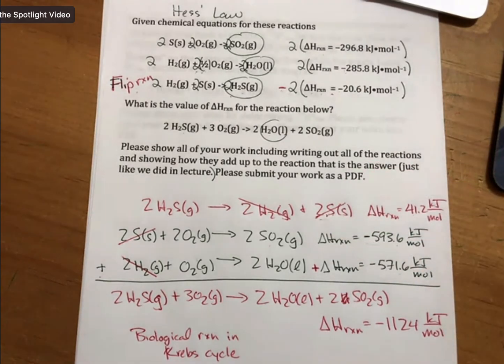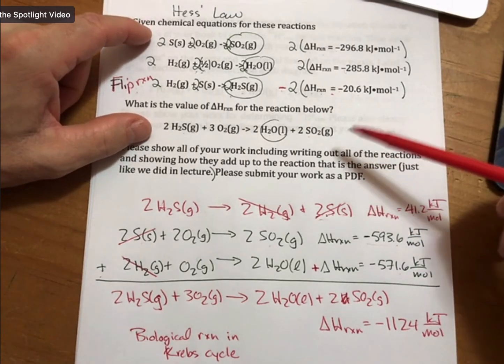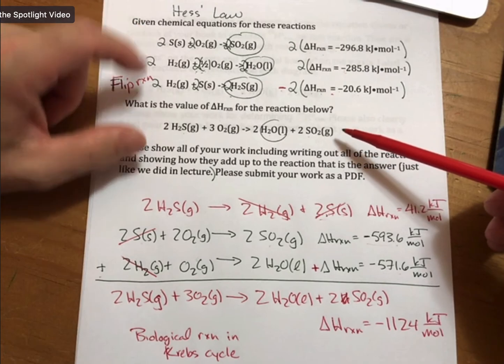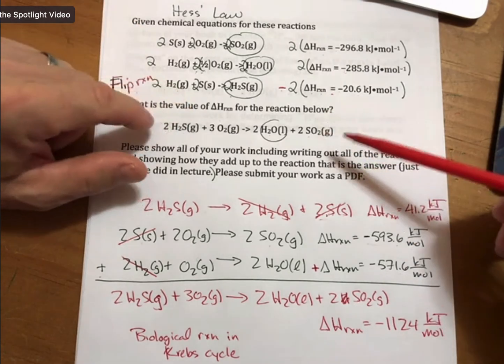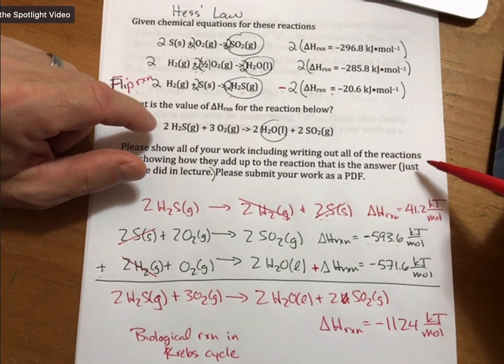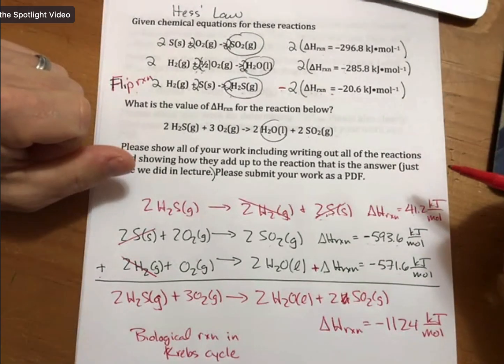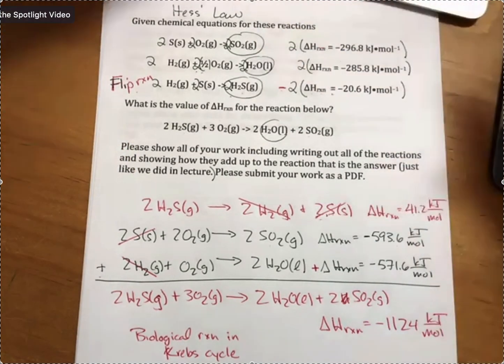Of course, it has chemistry applications as well, and they do this a lot in the petrochemical industry, the oil industry, when they're trying to find delta H reaction for different carbon and oxygen and hydrogen containing compounds. Anyway, I'm going to stop the video there. And so that'll be one.